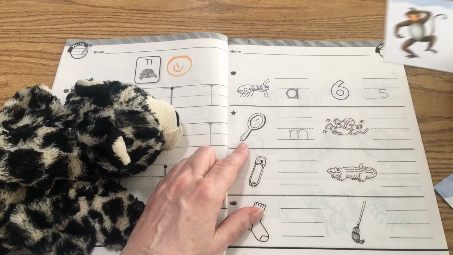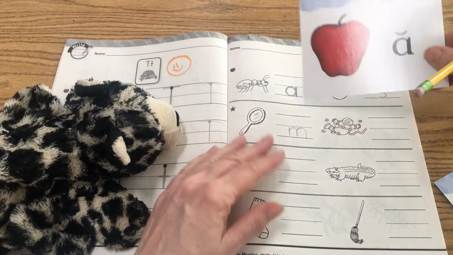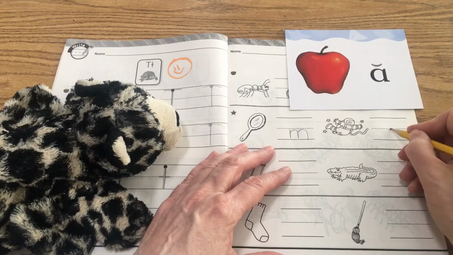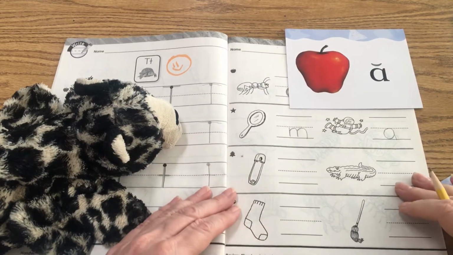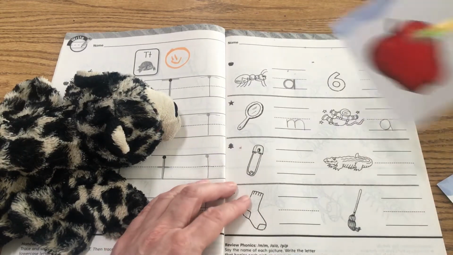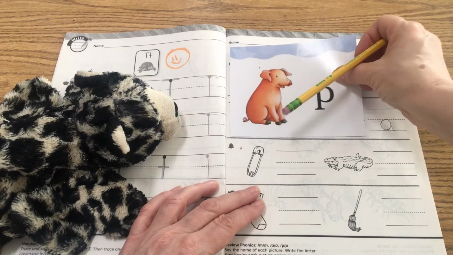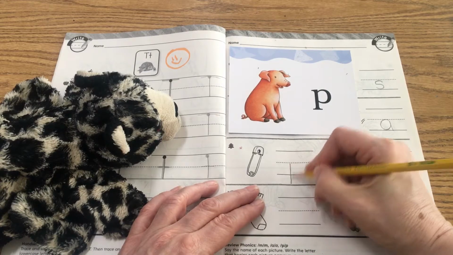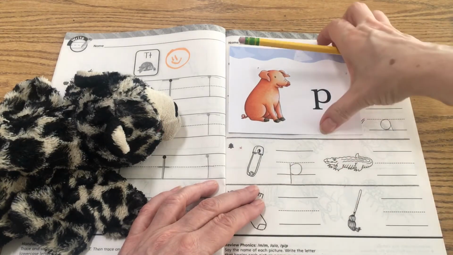Okay. The next picture, echo astronaut. Astronaut. Do you hear the apple in astronaut? We can write our short A sound there. Okay, now right here we have a pin. And that begins the same as pig. So we're going to write our lowercase p there for pin. Okay.